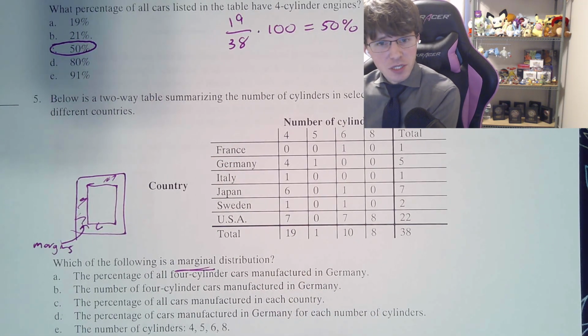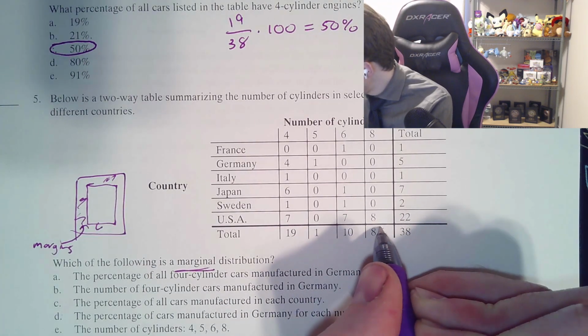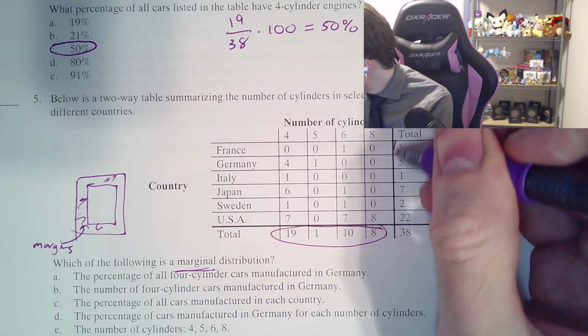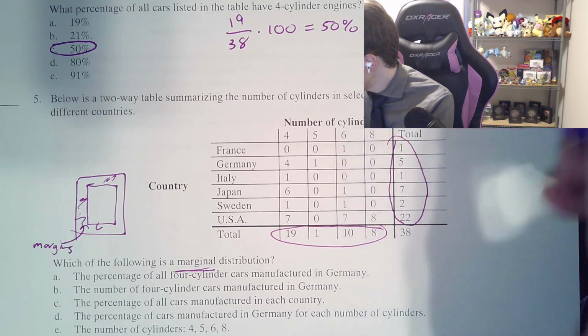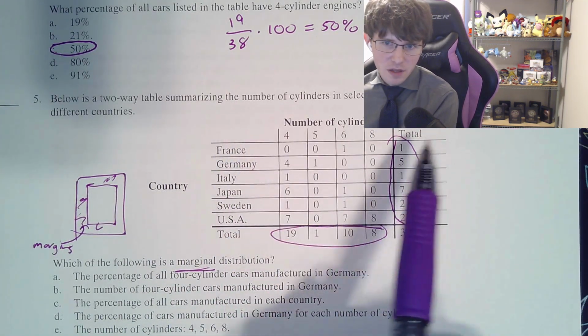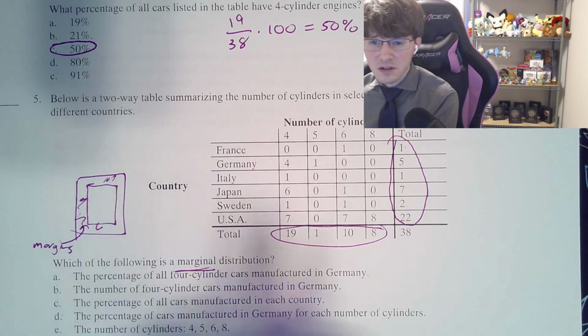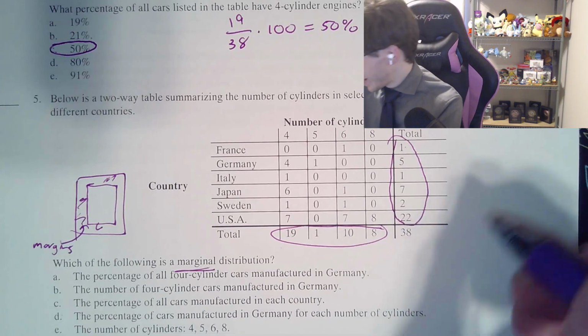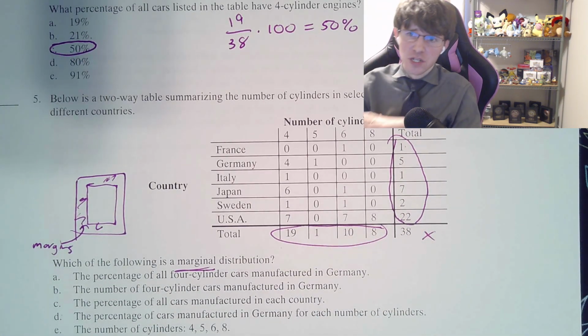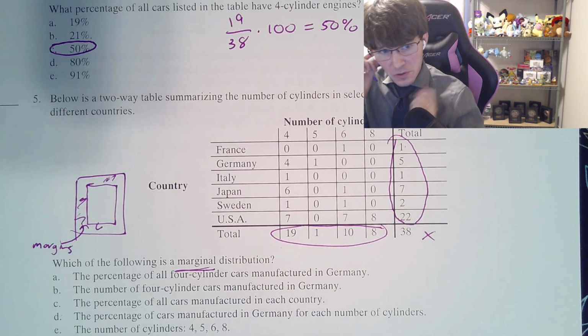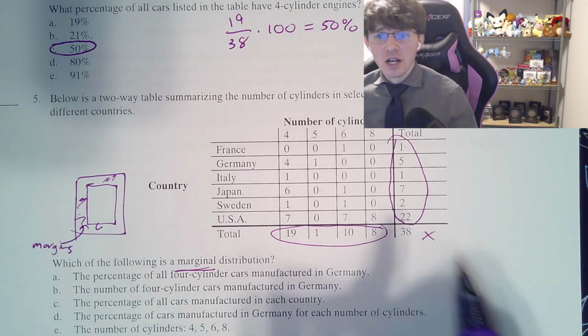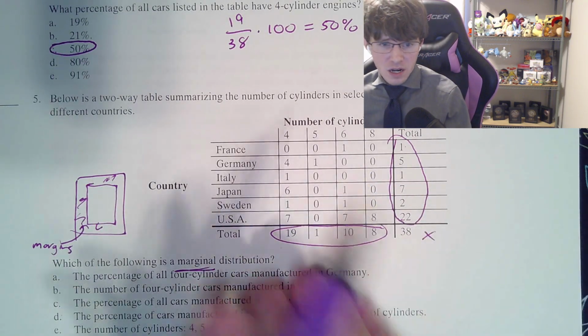Likewise, the margins on a two-way table are going to be the stuff that is on the outside. So it's typically these numbers over here, and they relate to the stuff that's on the left. So like this 1 relates to France, the 19 relates to the 4 number of cylinders. Please note the 38 is not a marginal part of the distribution. It's the entire thing. So that's the only way that this margins thing doesn't work here. It is only the ones on the side.